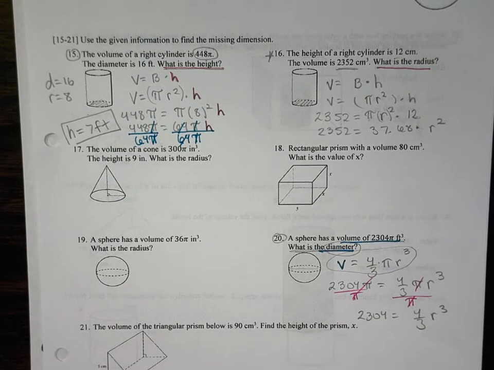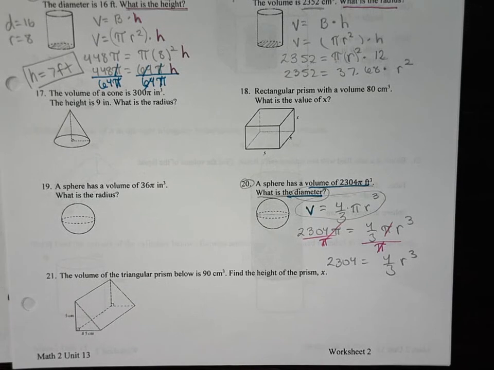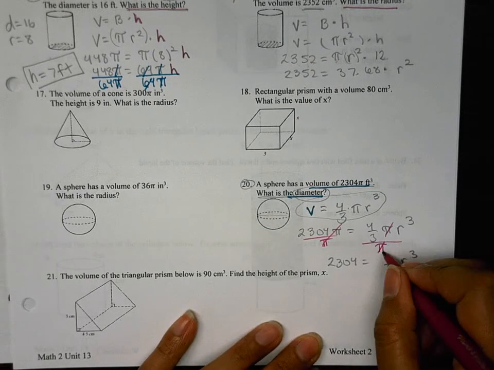2304 equals 4/3 r cubed. Does anybody know what to do next? I'm trying to get r by itself. Divide by what? Divide by 4/3, and I heard times it by 3. Both ways work. I'd rather not divide by fractions. Dividing by a fraction is equivalent to multiplying by the reciprocal. So do you want to multiply by the reciprocal or take it one step at a time? Multiply by 3 and then the next step divide by 4. It's up to you guys. Abraham, since you're the one who said multiply by 3, I'll leave it up to you. Just by the 3? Yeah.